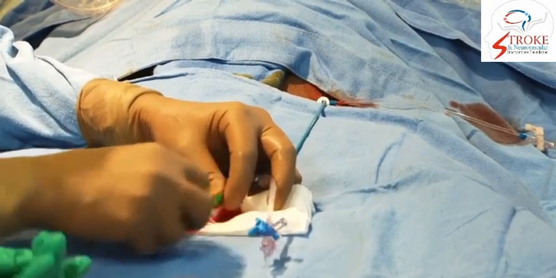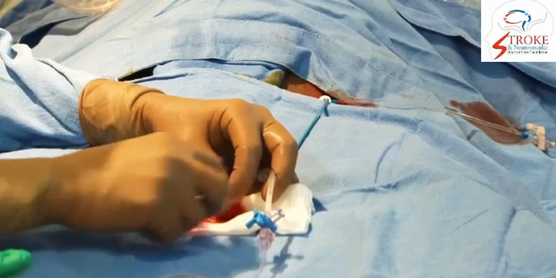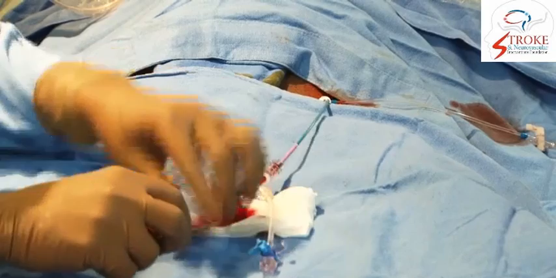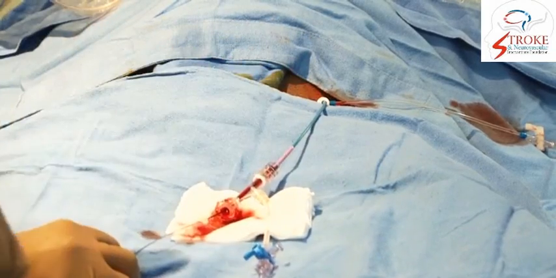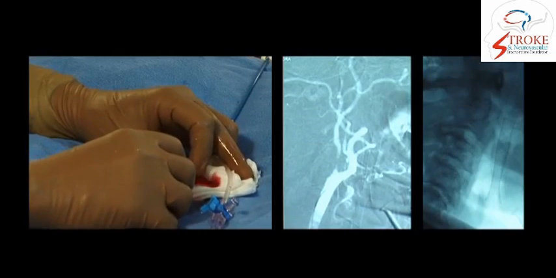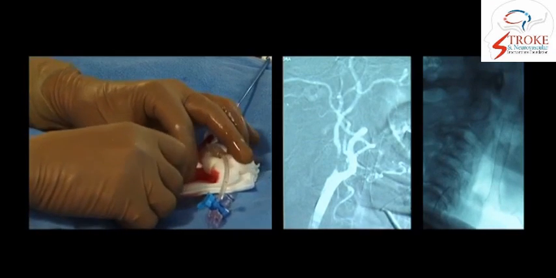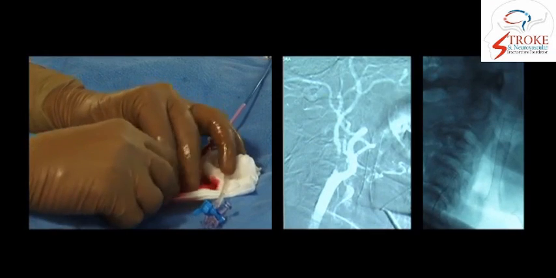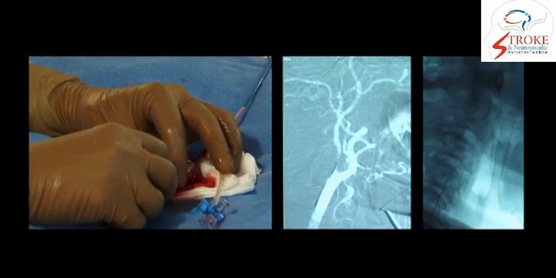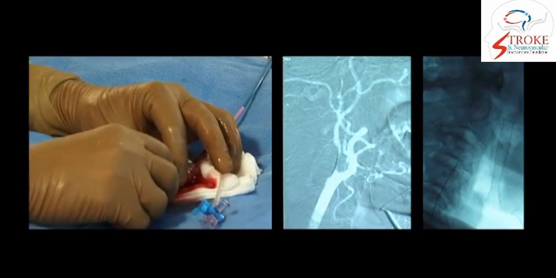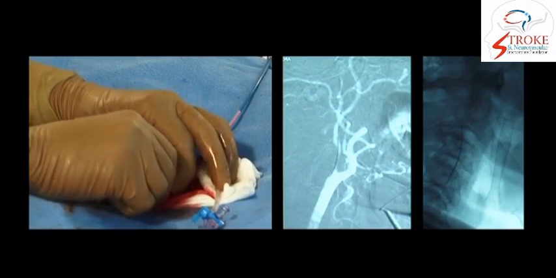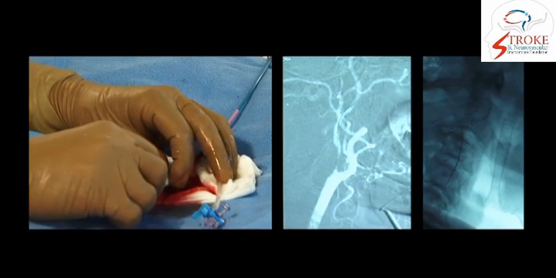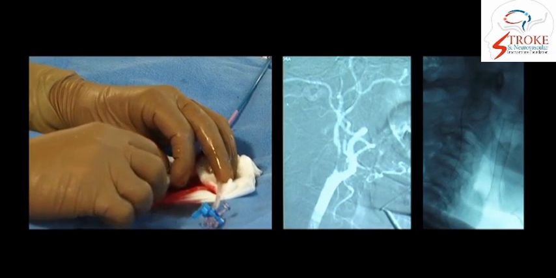Using an introducer, we are placing the filter device into the guide catheter, introducer being removed. There is a constant flush going through the guide catheter in the procedure. Now very carefully the wire is being taken across the stenosis. You see it passes very freely and easily. The gentle curve has helped us. It is being taken into the upper part of the cervical ICA up to the petrous ICA.